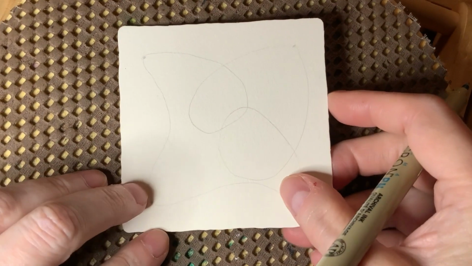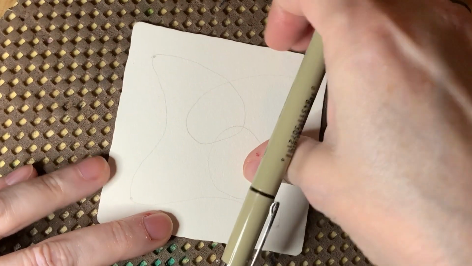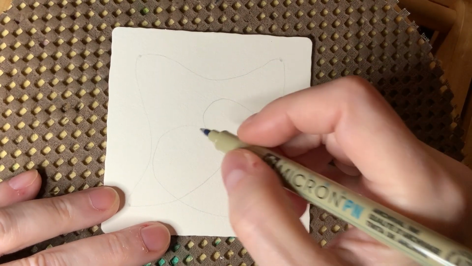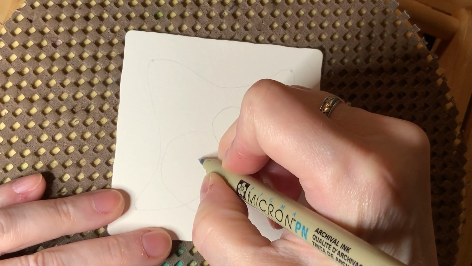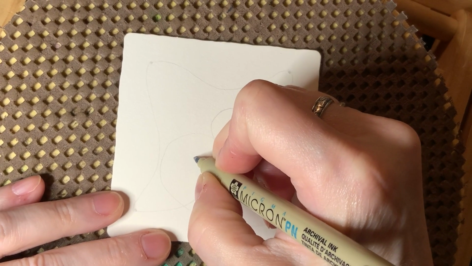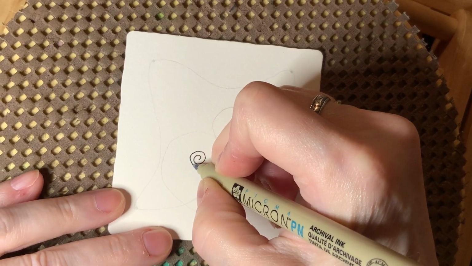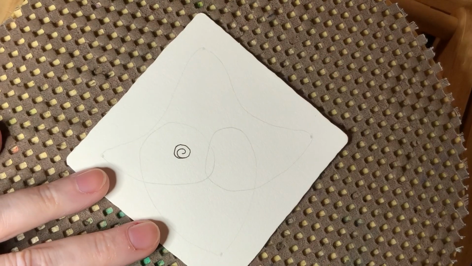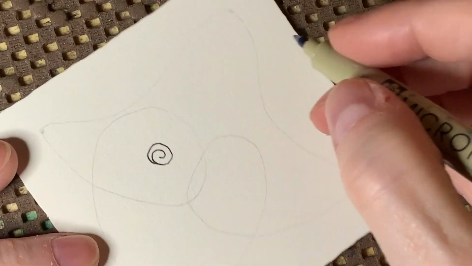So let's do one and step it out and see how we do. I'm going to start on this larger loop down here on this side. And I'm going to start with a decent size printemps. Now remember, on this version, we're going to want to tuck in the little tail on this, okay?